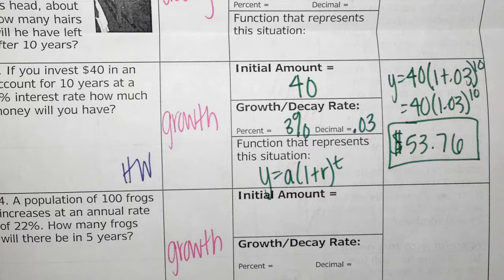Jordan, are you sure? Because you wrote 55.75. Did you get it right? Fix that real quick. I got it right. Did you just write the wrong thing on here?